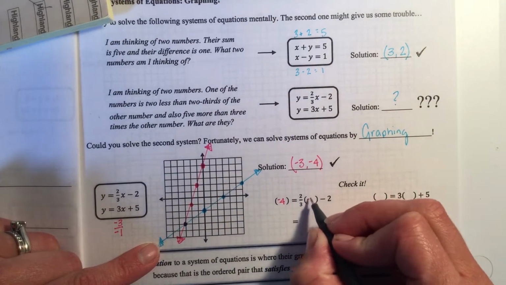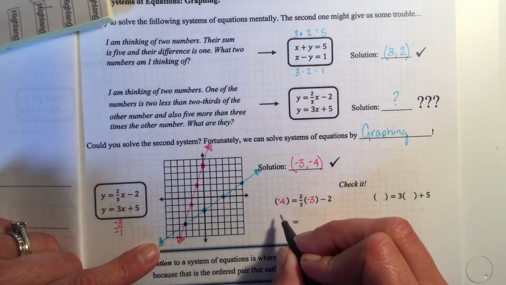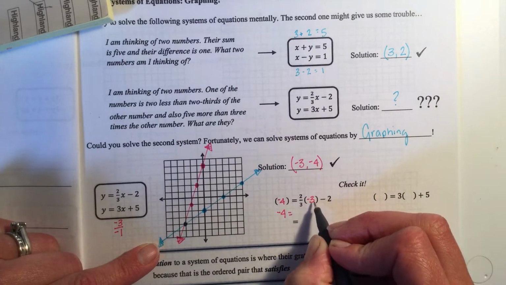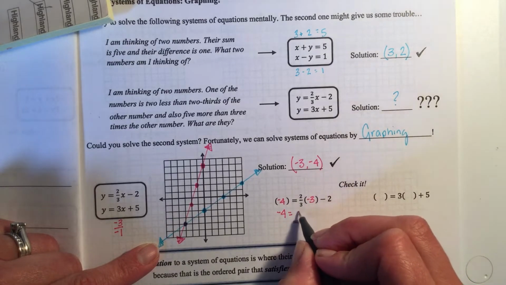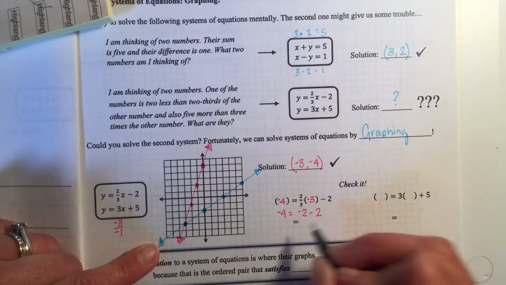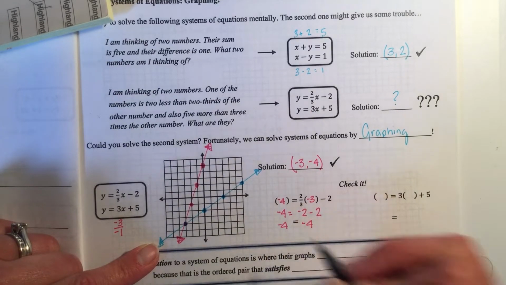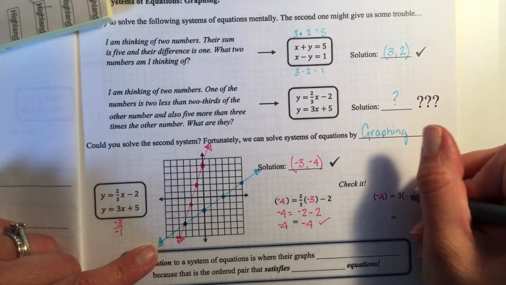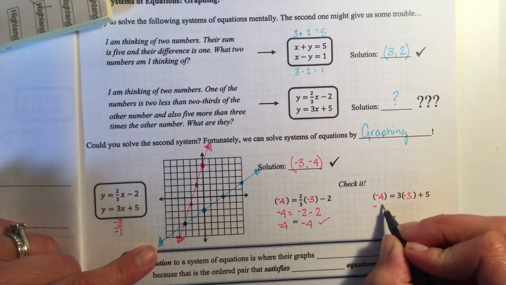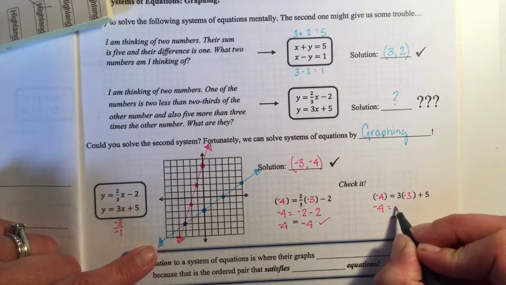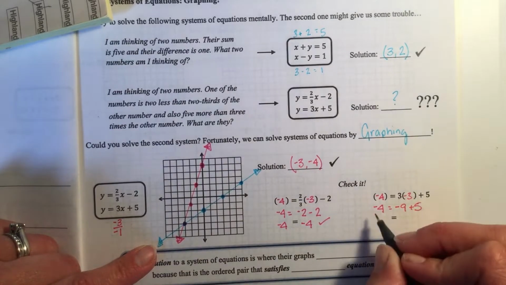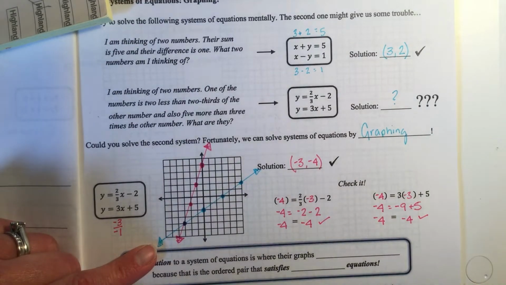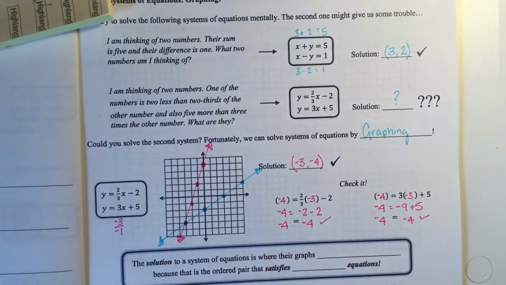-4 goes in for your y, -3 goes in for your x. This gives you -4 equals 2/3 times -3 is -2, -2 minus 2 is -4. So does -4 equal -4? Yes. Your other one, put your -4 in, put your -3 in. -4 equals 3 times -3 is -9 plus 5. So -4 equals -4. It's true. So when they both come out true, it means that you did it correctly.